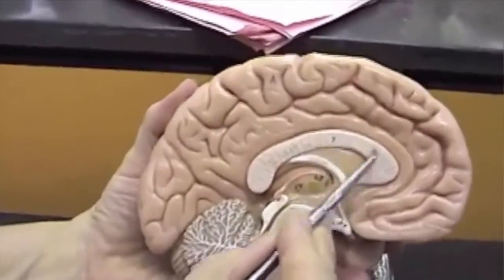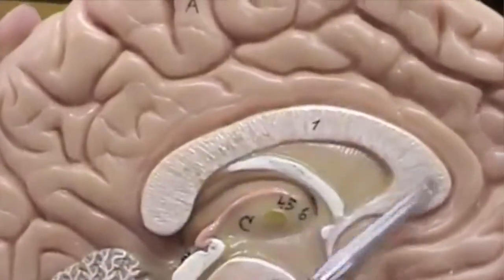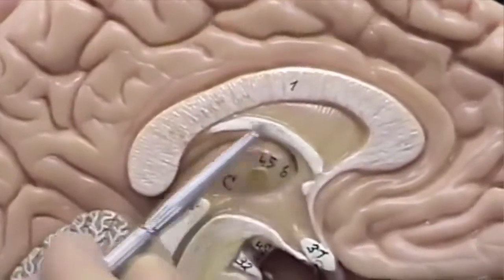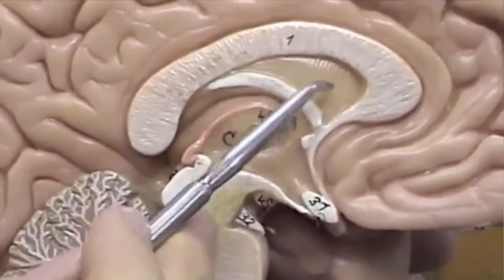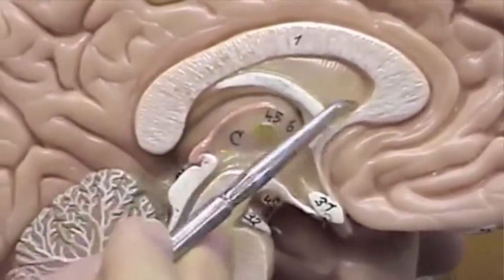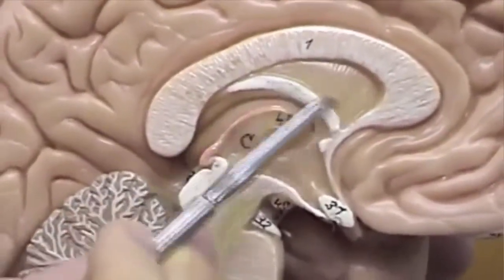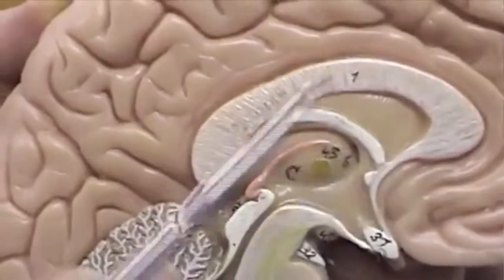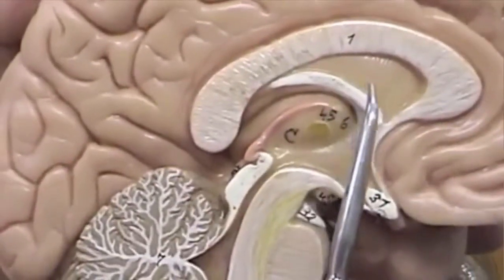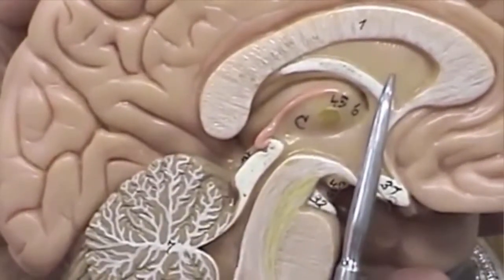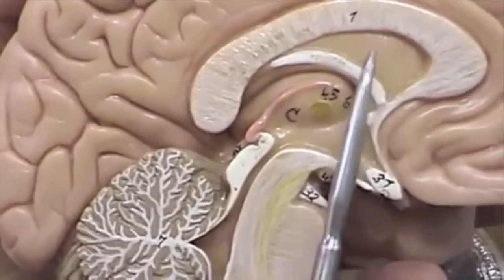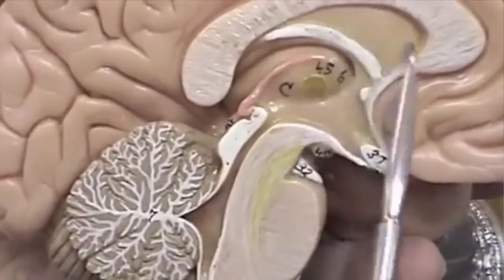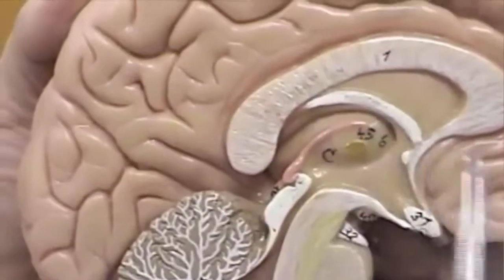Here we find the corpus callosum, the roof of the lateral ventricle. Here's the fornix, the floor of the lateral ventricle. And here's a representation of the septum pellucidum, which is that thin membranous wall found between the two lateral ventricles. There is no representation on this model of the lateral ventricle. I could find it if I could break through this wall and go down in there. So this is just the septum pellucidum that separates the two lateral ventricles.